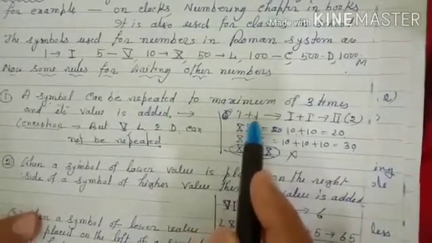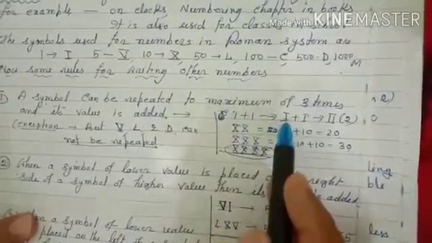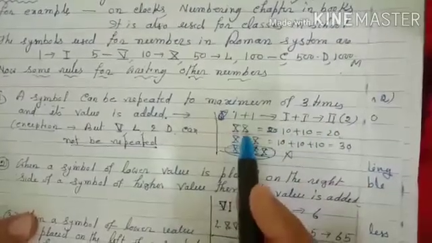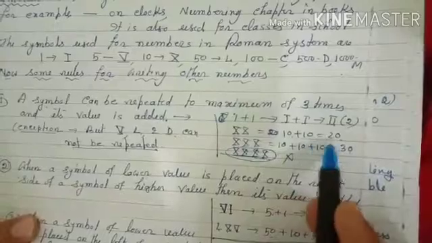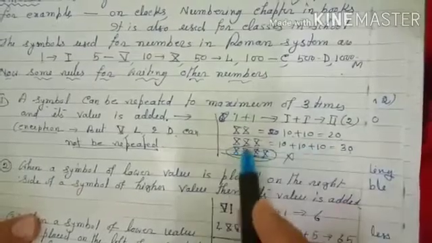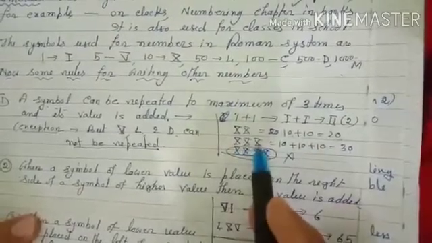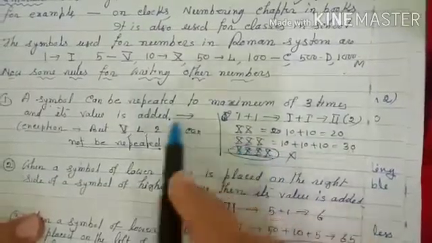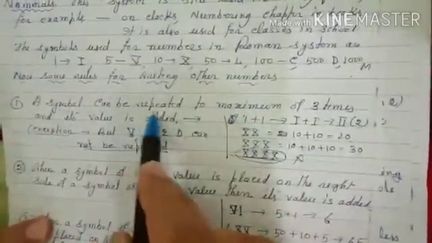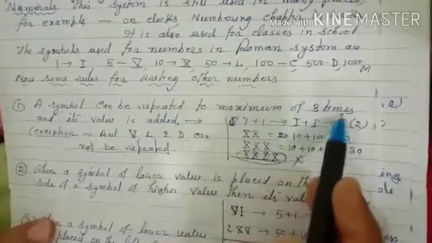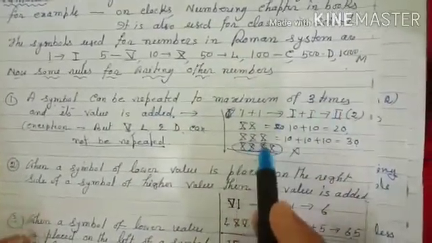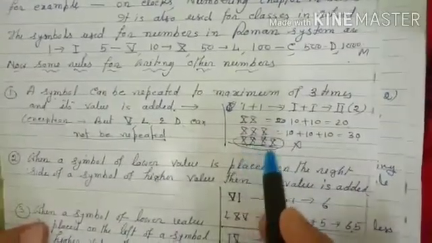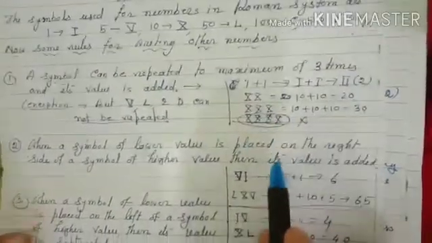You know that 1 plus 1 is 2, so I plus I means 2. 10 and 10, if you add, is 20. 3 times we can add 10, that is 30. But you can't add 4 times, because I already told you in the rules that a symbol can be repeated a maximum of 3 times. So 3 times is allowed, not 4 times. So for 40 we can't write X, X, X, X. For 40 another system is there.